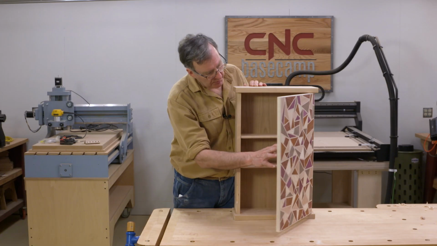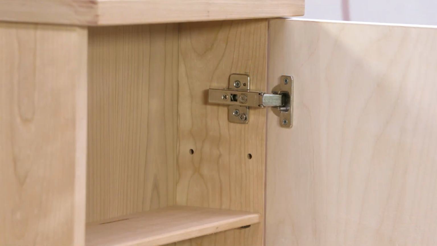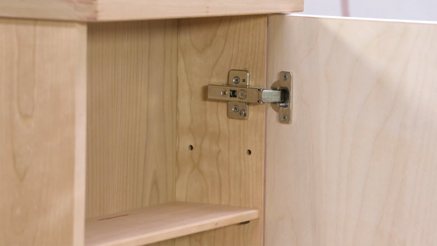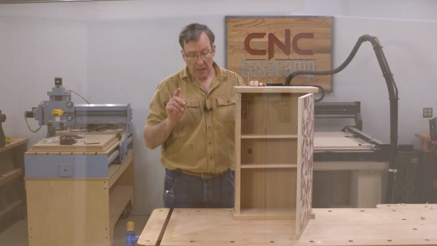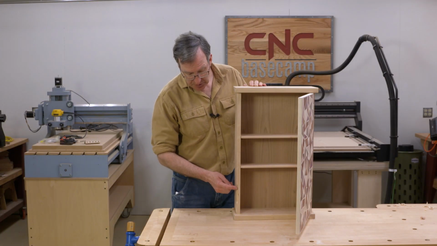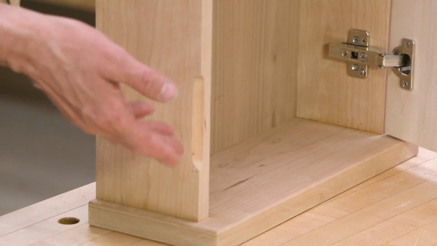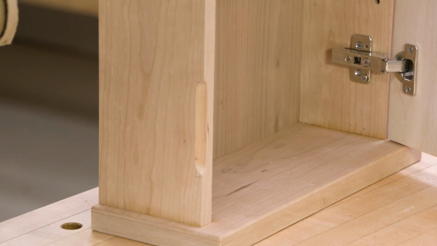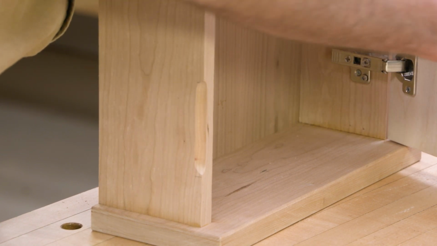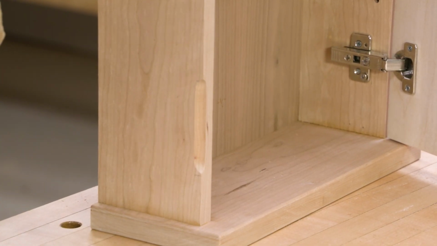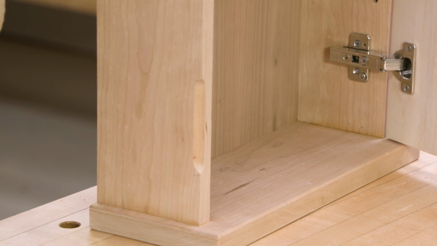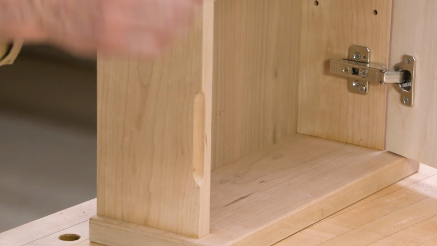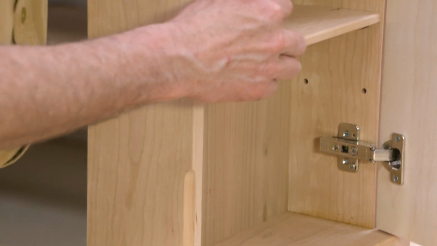To mount the door, I've used European hinges, and I really like them because there's so much adjustability. Another detail is that I routed a small cove into the side here as a finger hold for the door. Now I know normally we put those sorts of details in the door itself, but because of the thin edging, that wasn't going to work. The sides are solid wood, and so that's the place to put the finger hold. You'll also notice we've got two shelves held in place with standard shelf pins.